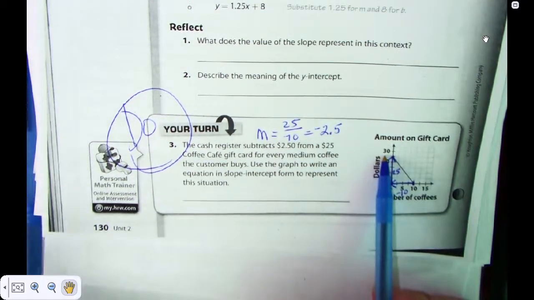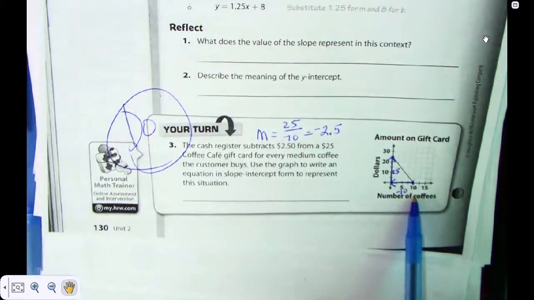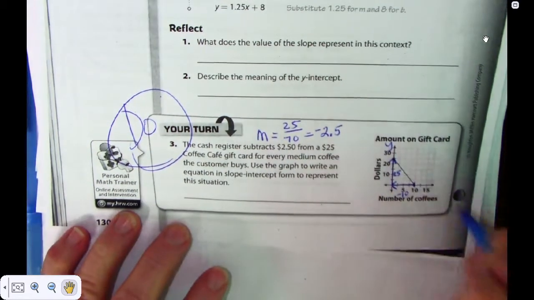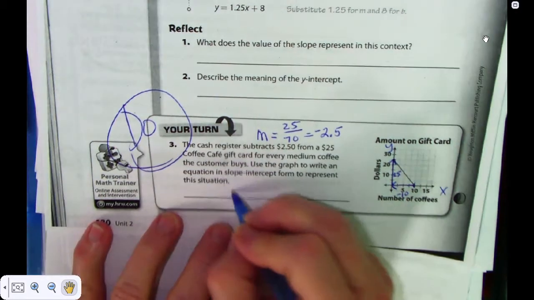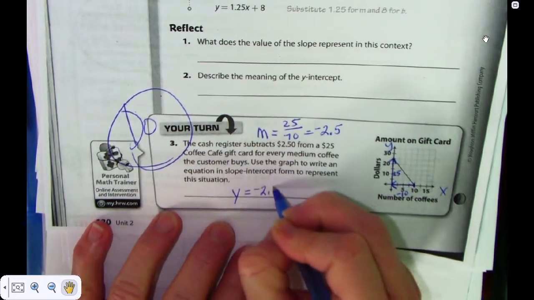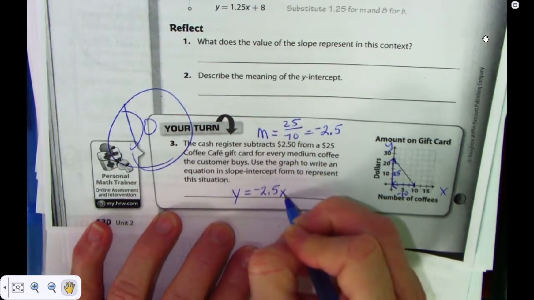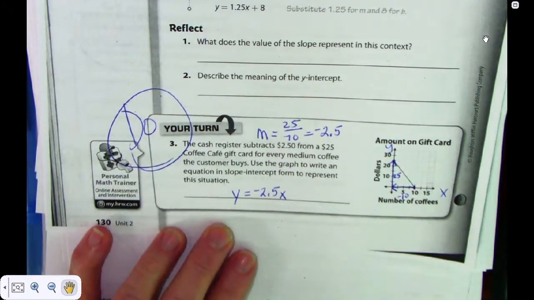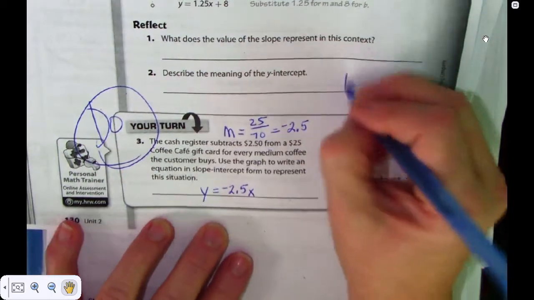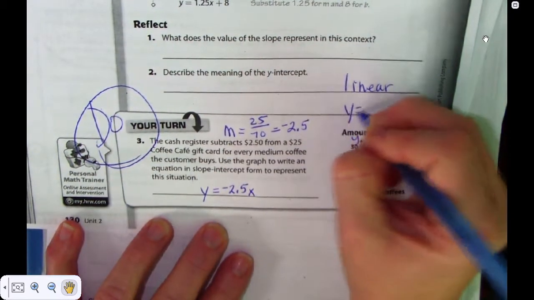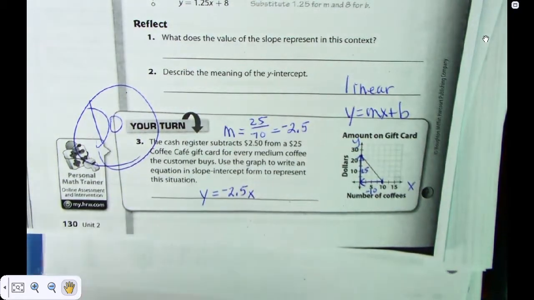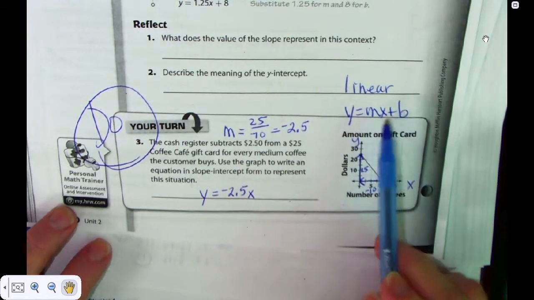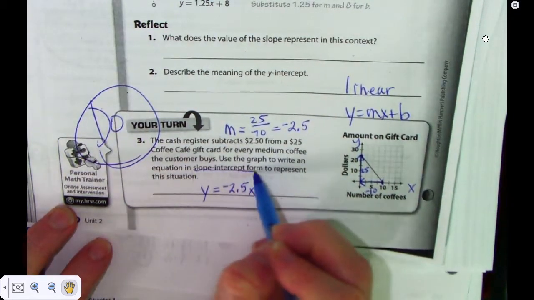The money per coffee. Guys, it's the money per coffee. Okay? So I know y equals negative 2.5x because that is linear. So if it's linear, guys, come up here and write this. Y equals mx plus b. If it's linear, you know that you can write that equation. And that equation is called slope-intercept form.